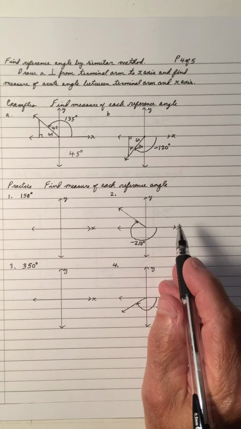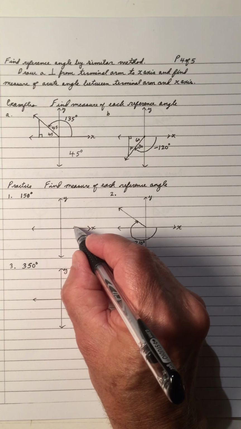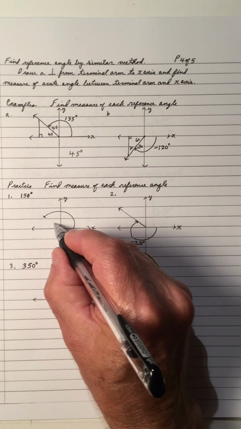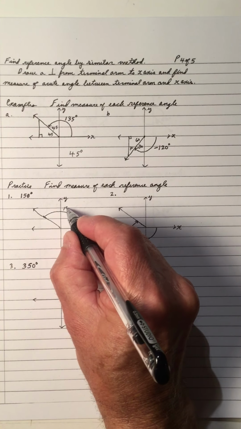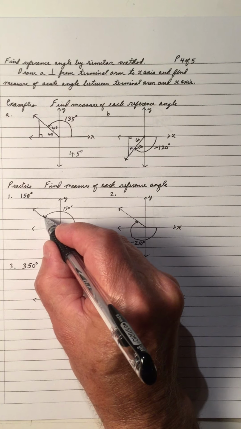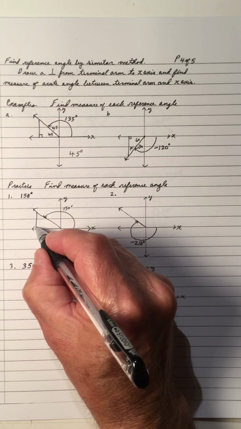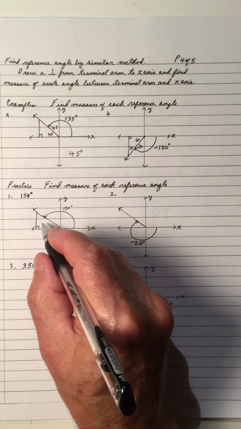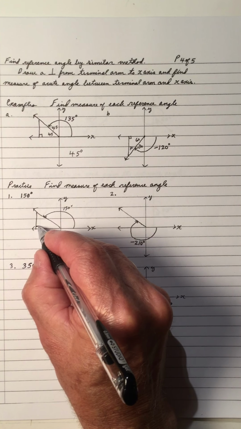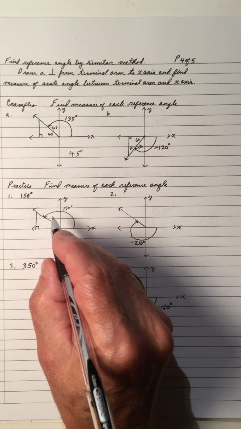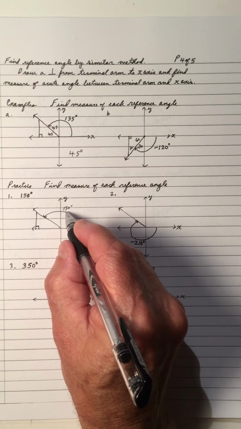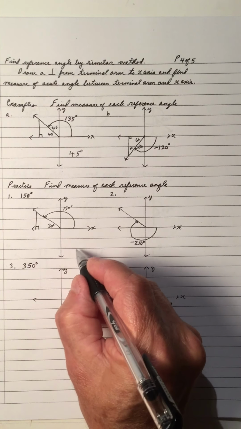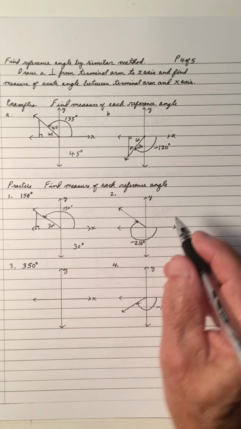And let's do some for practice. Plot 150. We go counterclockwise. Here's a 150-degree rotation. We drop a perpendicular to the x-axis, always to the x-axis, never to the y-axis, to form a triangle on the x-axis with the right angle. 150 and 30 makes 180, so that makes a 30-degree angle in this corner. So the reference angle is 30.